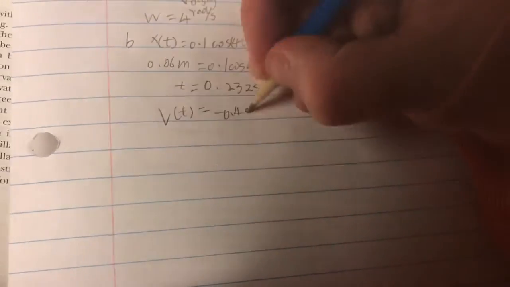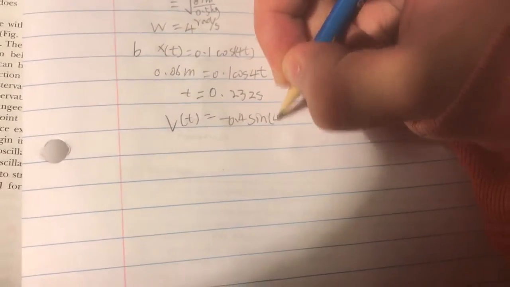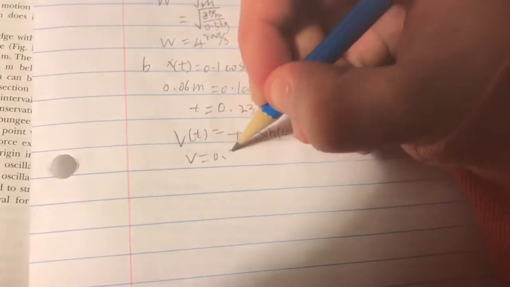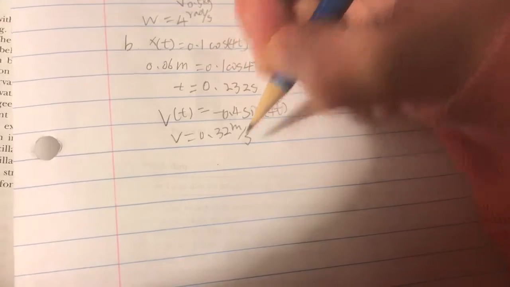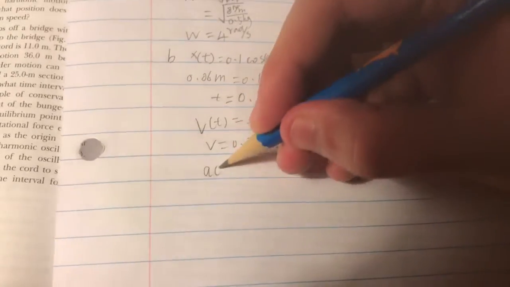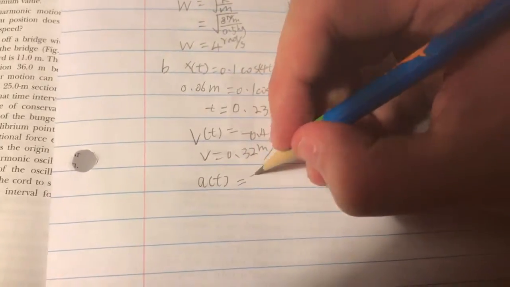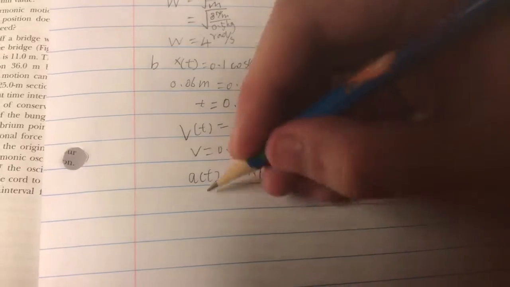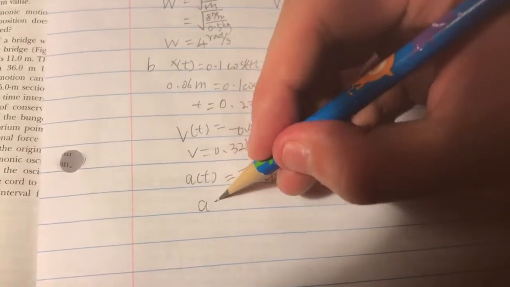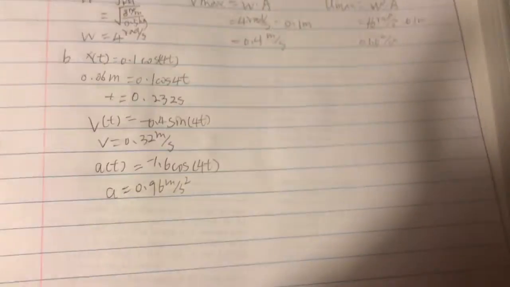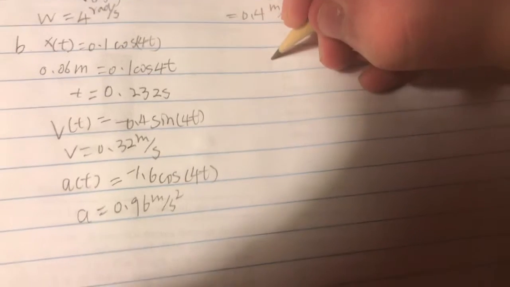So that's the equation for velocity, with 4t. v then equals 0.32 meters per second. The equation for acceleration is 1.6 cosine 4t. And now we plug in t, and a will become 0.96 meters per second squared. And that's part B. Now let's try C.